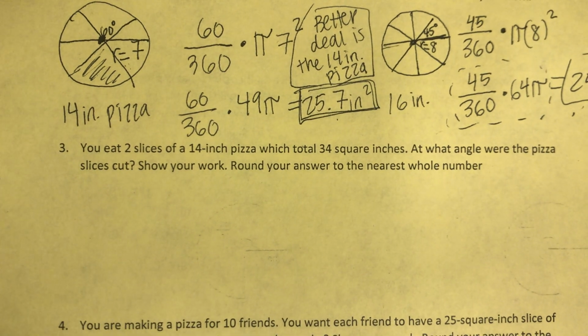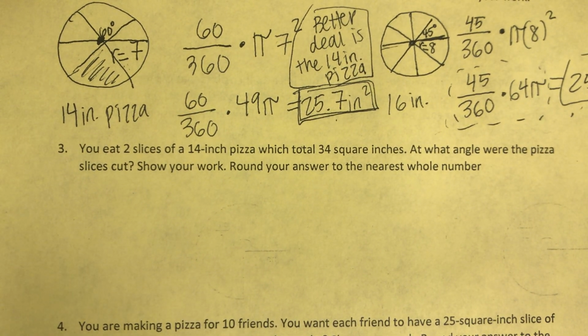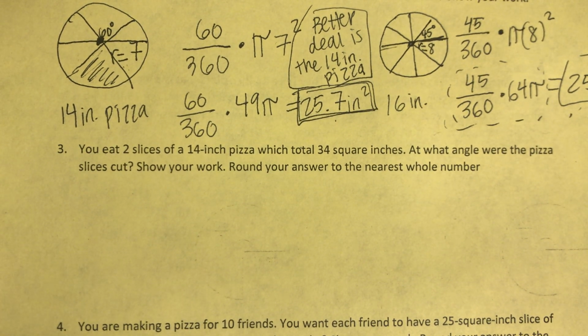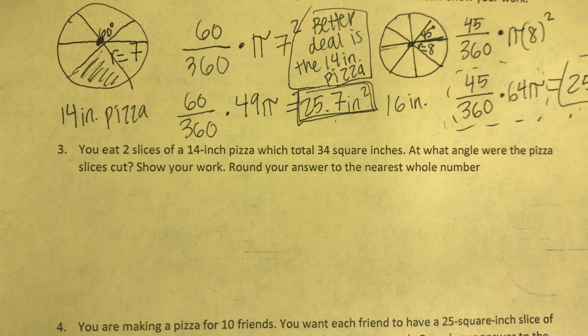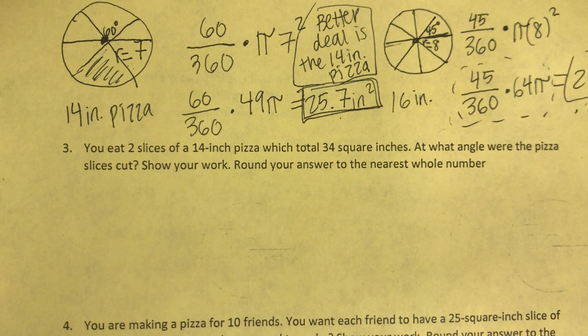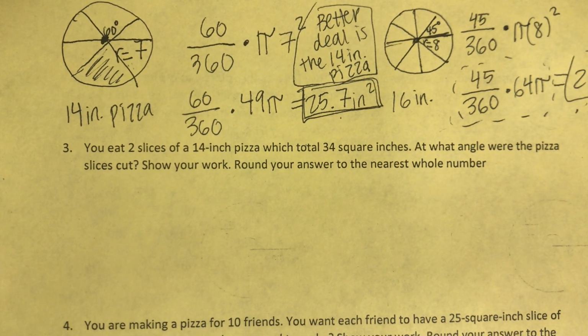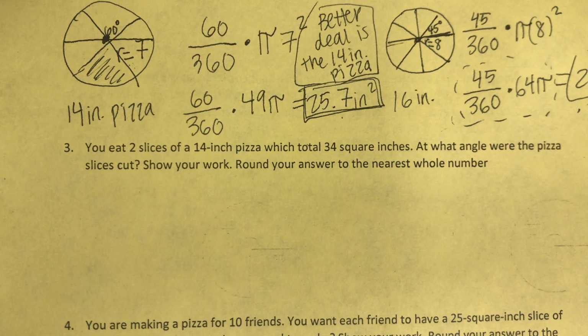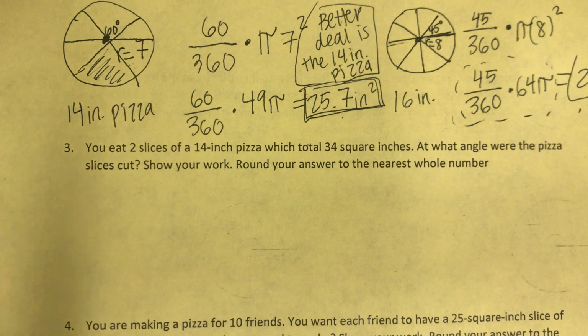So it says that you eat 2 slices of a 14-inch pizza, which total 34 square inches. At what angle were the pizza slices cut? Show your work, round your answer to the nearest whole number. So go ahead and pause the video, and I want you to try and work on number 3 by yourself for about 3 minutes. And after that, I'll show you how to do it. So pause it now.